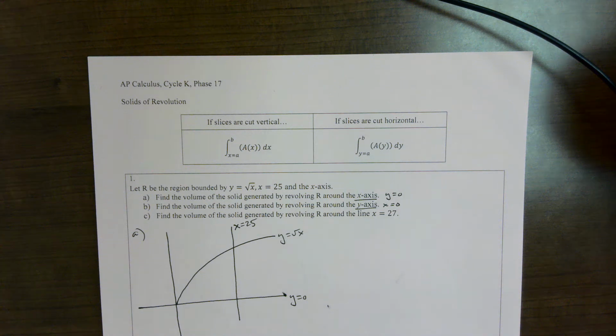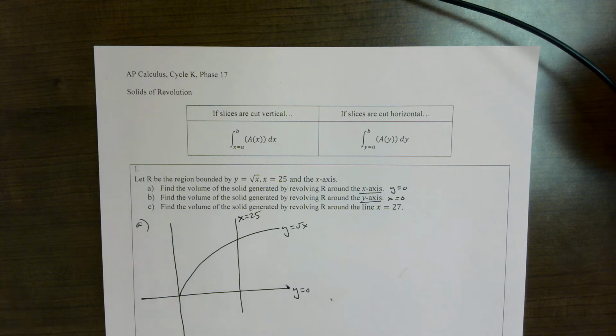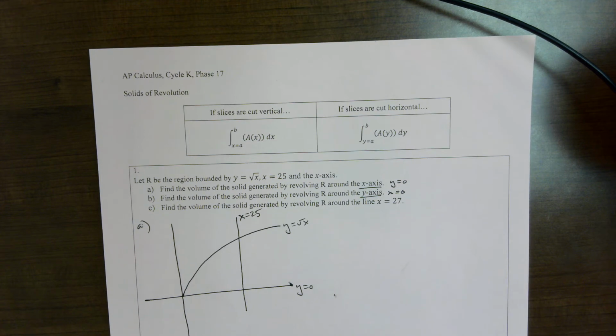So here's phase 17. There's three parts to this problem. You're going to have three very similar parts to your practice. And I've already preemptively filled in some stuff just to make the video shorter. But we're going to, at least stick around for the three examples.